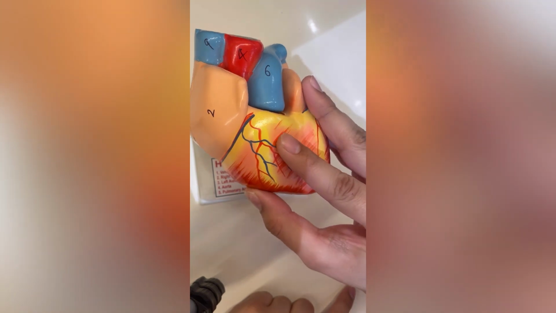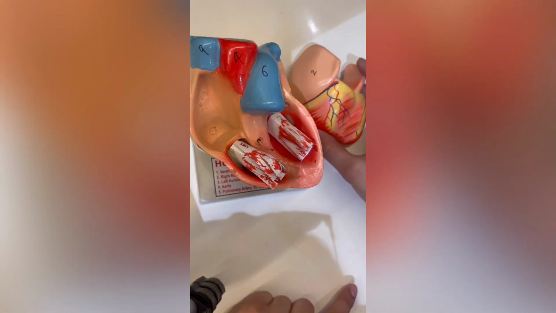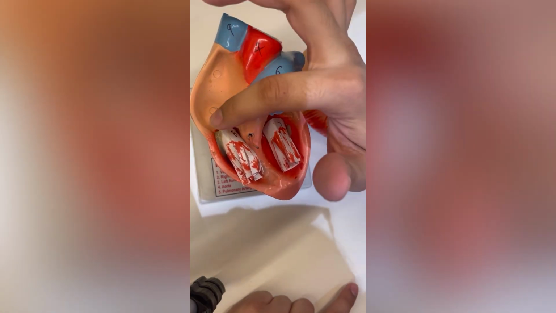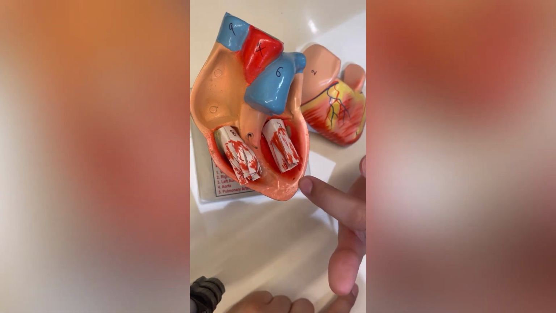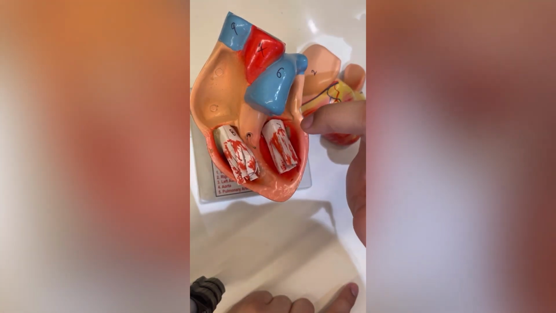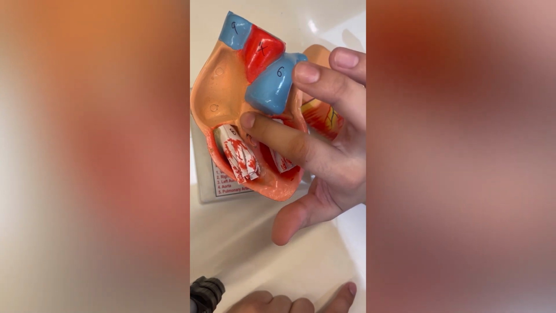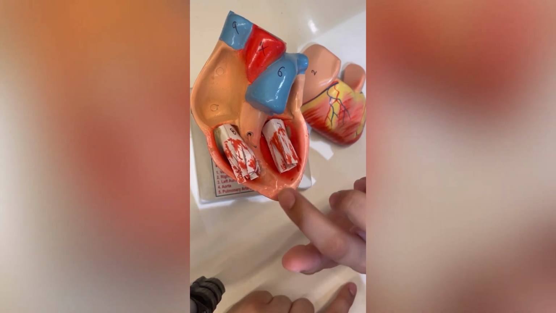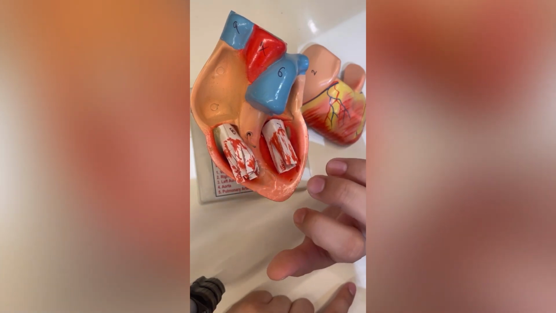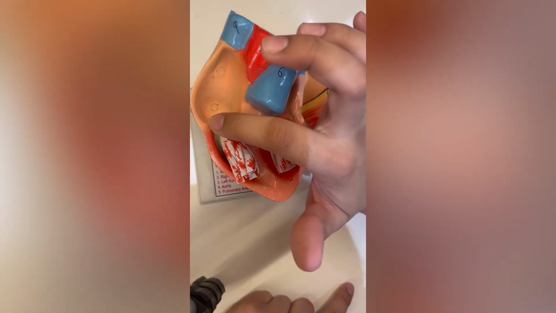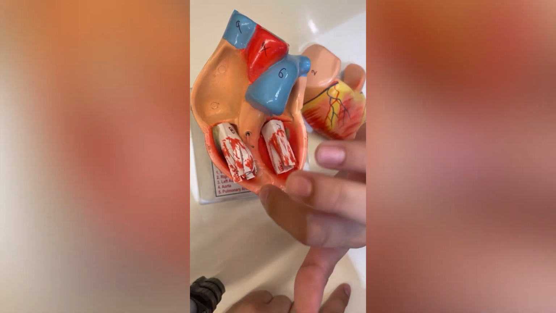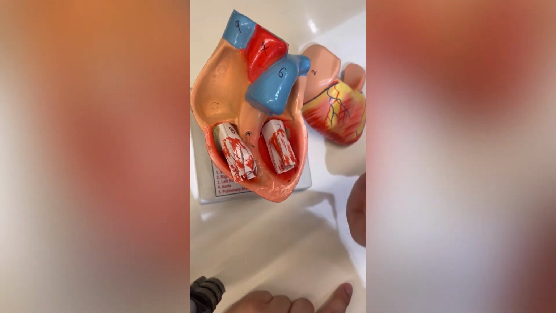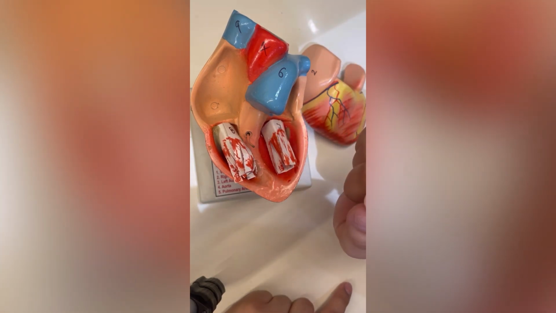Now, moving on to the internal view of the heart. These two are again the atriums, my right atrium and left atrium, right ventricle, left ventricle. Between these two atriums, I have a septum that is known as interatrial septum. Then the septum that lies between these two ventricles is known as interventricular septum. And the septum that lies between this atrium and the ventricle, this and this septum, is known as the atrioventricular septum.